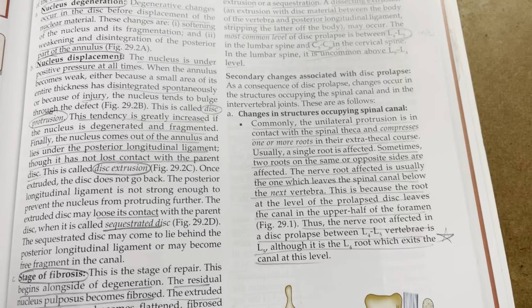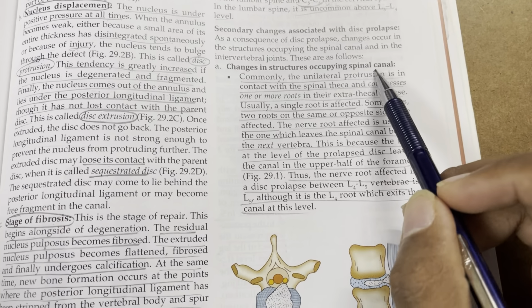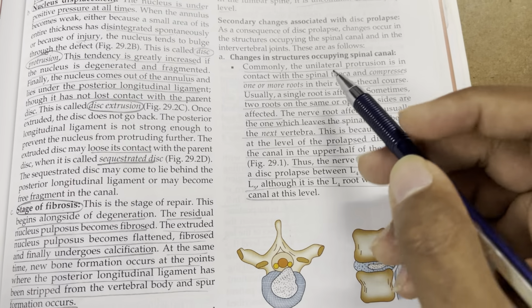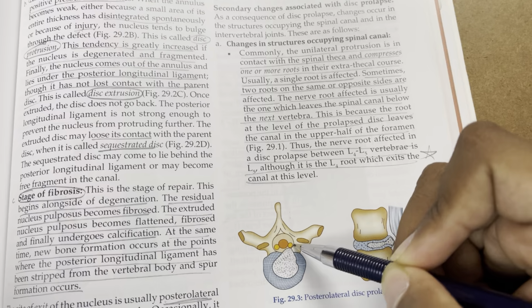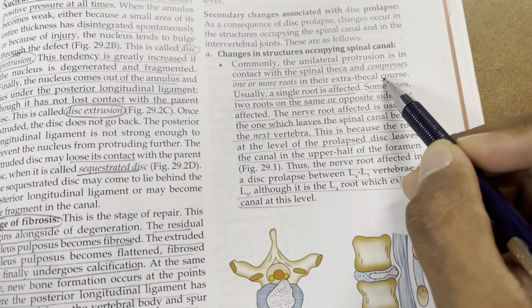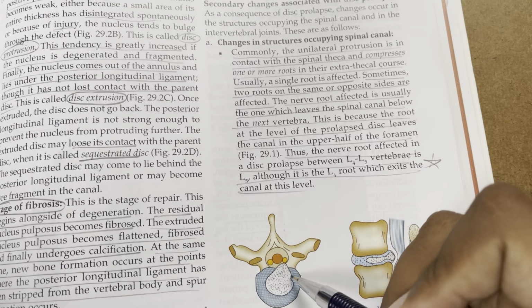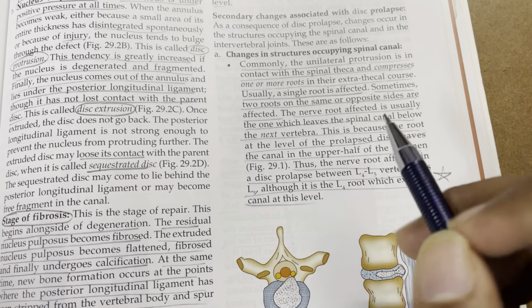So what are the secondary changes associated with disc prolapse? See, first there are changes in the structures occupying the spinal canal. So basically, the unilateral protrusion is in contact with the spinal theca and it compresses one or more roots in their extrathecal course. Usually a single spinal nerve root is affected. Sometimes two roots on the same or opposite side are affected.